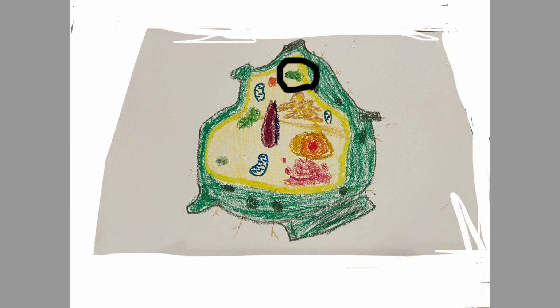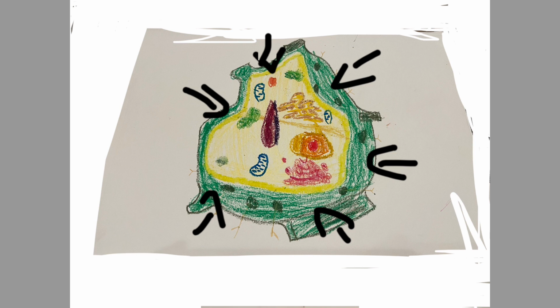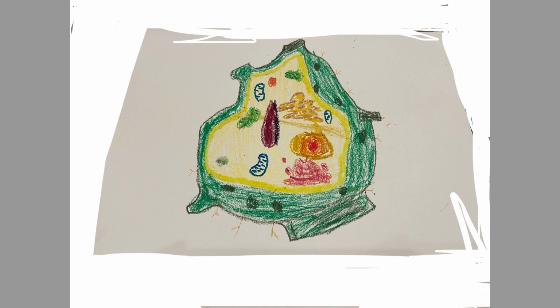Let's start off with the chloroplast. The chloroplast is a plant cell organelle that converts light energy into relatively stable chemical energy via the photosynthetic process. They are only found in plant cells. The next one is the cell wall. The cell wall provides structure, support, and protection for the cell. They are only found in prokaryote and plant.